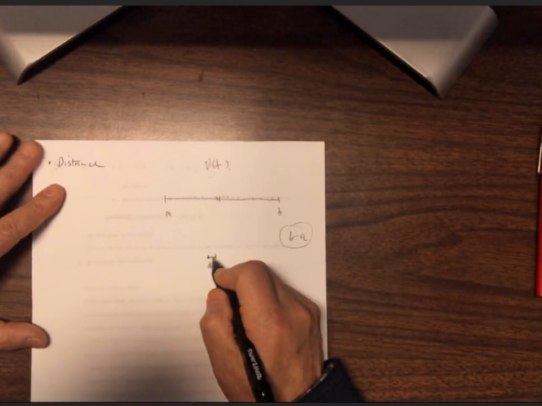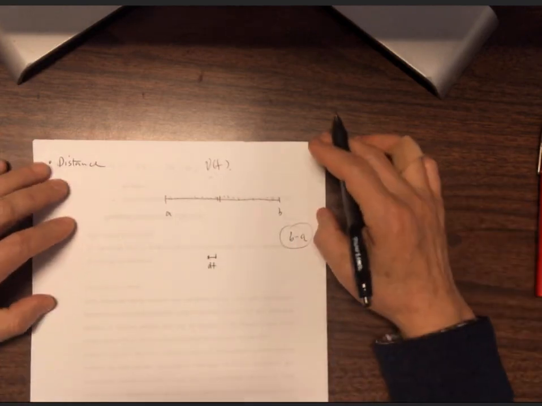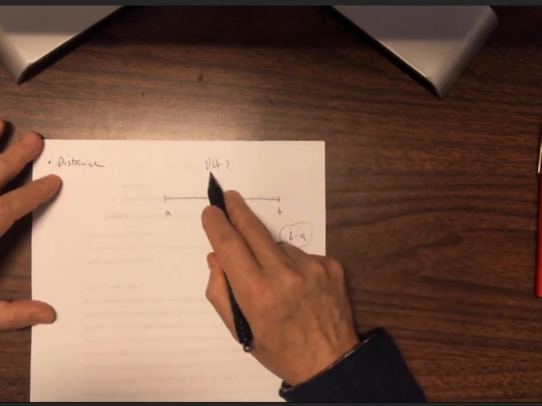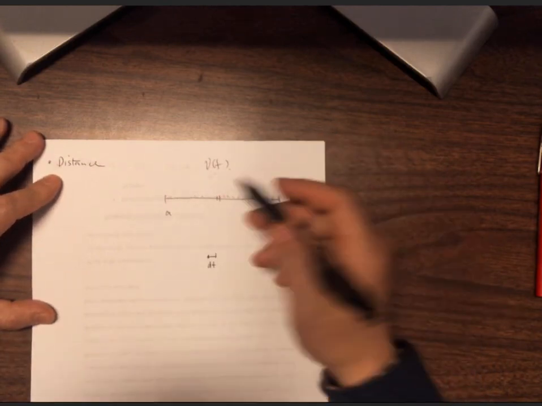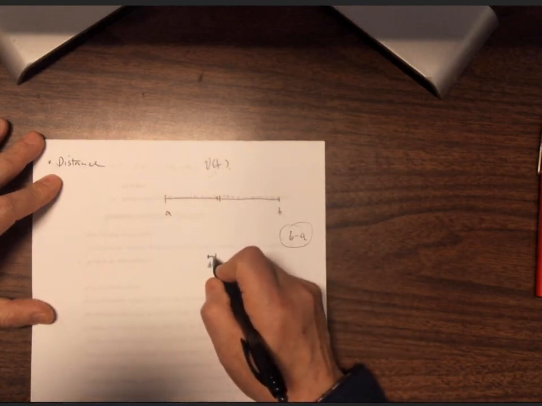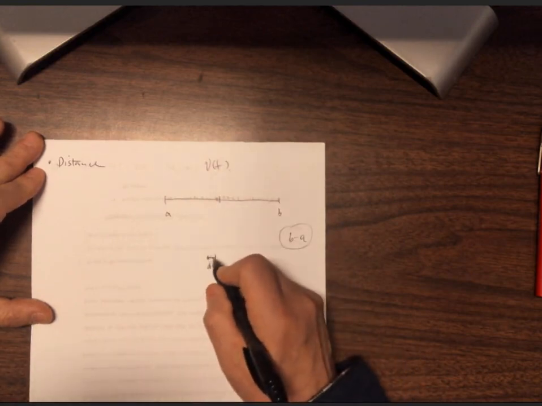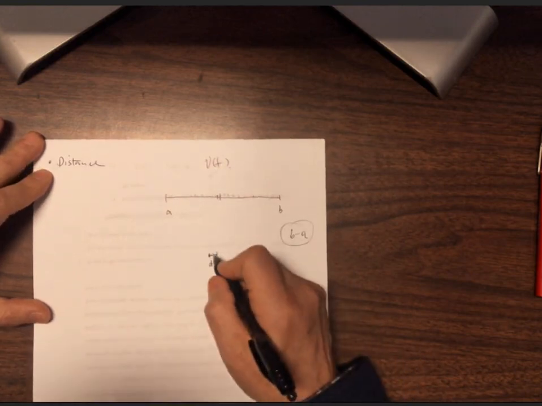Within this short time interval, it's so short, we treat the velocity to be a constant. It doesn't matter what moment you try to evaluate the velocity, it's not going to be much different.